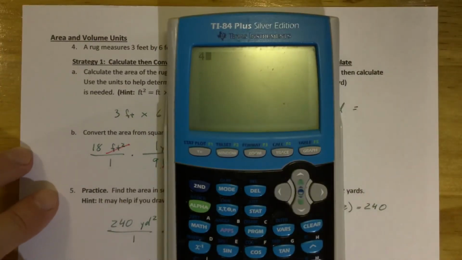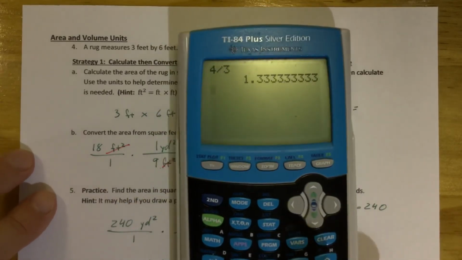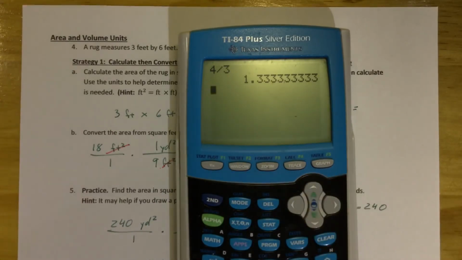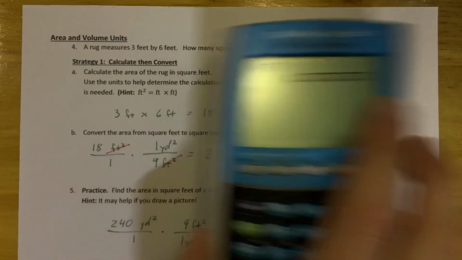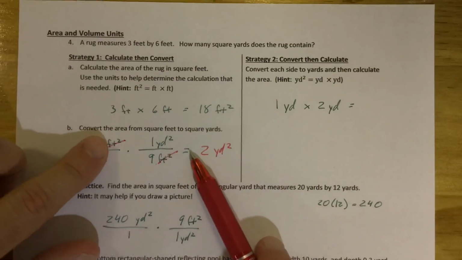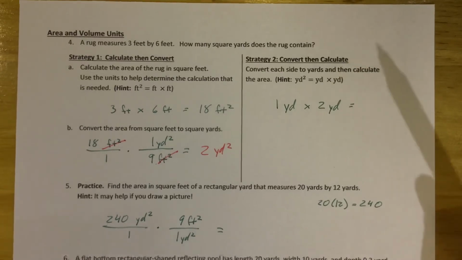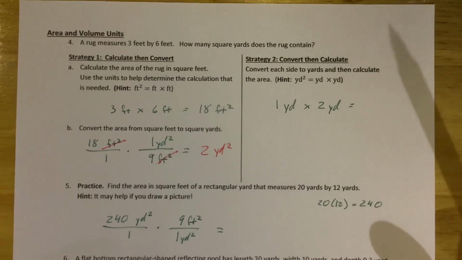I'd have to take 4 feet divided by 3 feet, and it tells me I get 1 and a repeating 3 yards. And that decimal right there is just going to cause a lot of trouble when you're trying to do things, because you don't want to round it off. And you'll notice that if you do it in this version here, just calculate your area and then convert, you're not going to have to worry so much about decimals showing up.